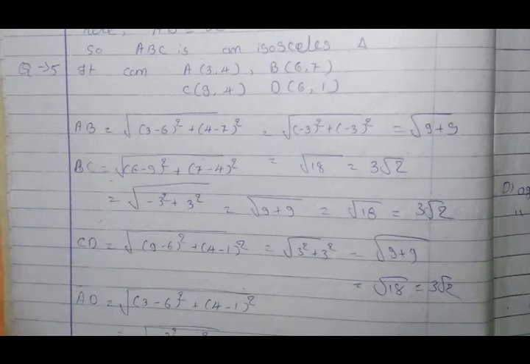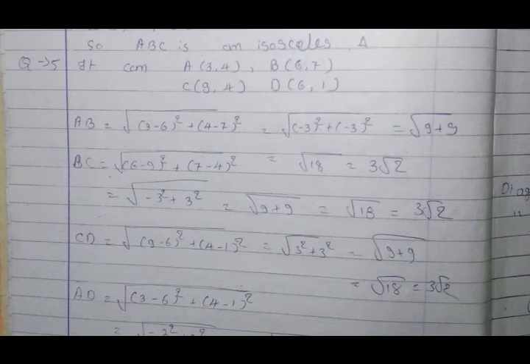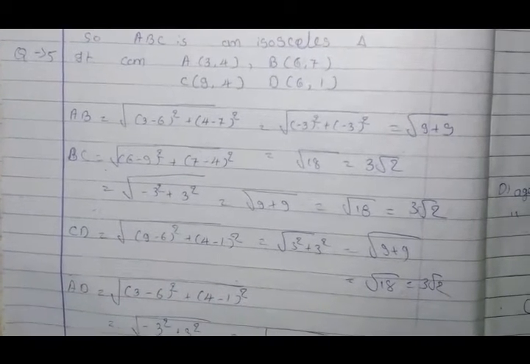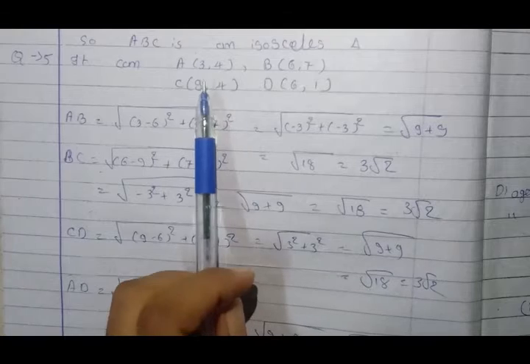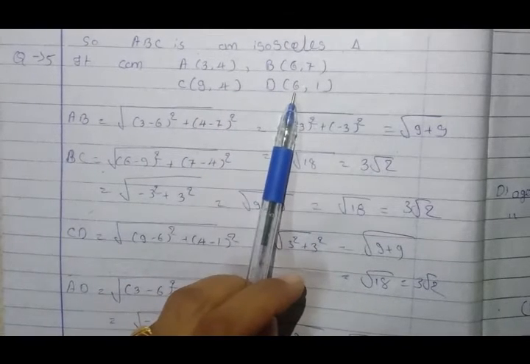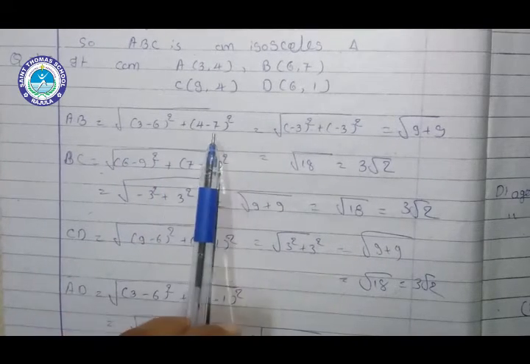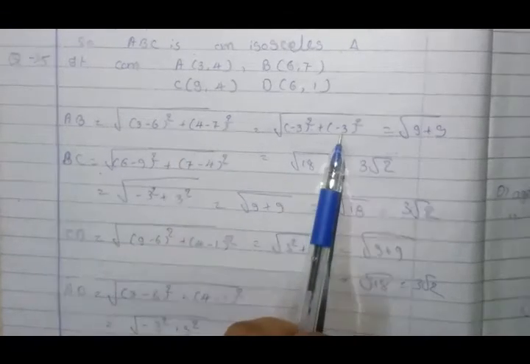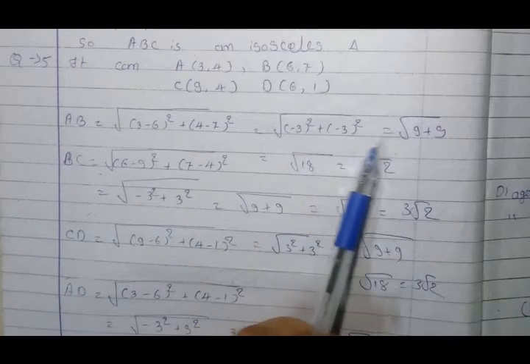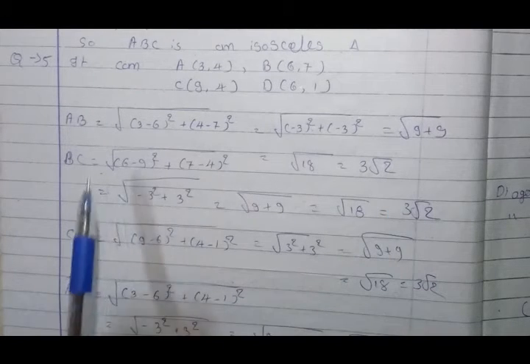So, if we want to find whether ABCD is a square, first we need the sides of the square. So we have to use the distance formula and find AB, BC, CD and AD. First we can find AB. Here we can write the coordinates of A, B, C and D, so that we can understand easily. AB is equal to root of 3 minus 6 whole square plus 4 minus 7 whole square. 6 minus 3 is equal to minus 3. 7 minus 4 is equal to minus 3. So minus 3 square, minus 3 square, 9 plus 9, so root 18.